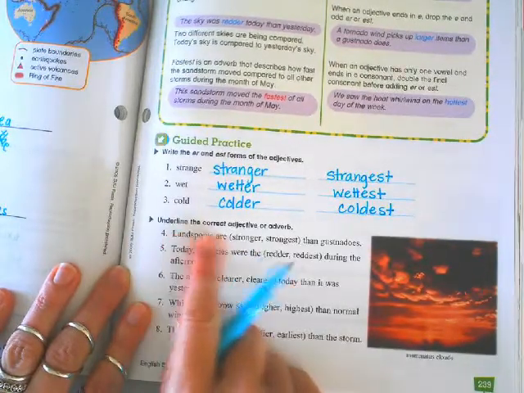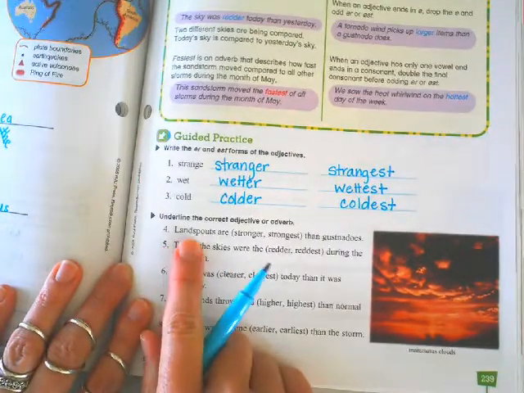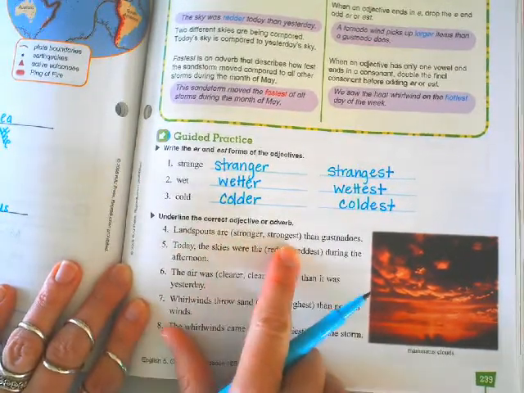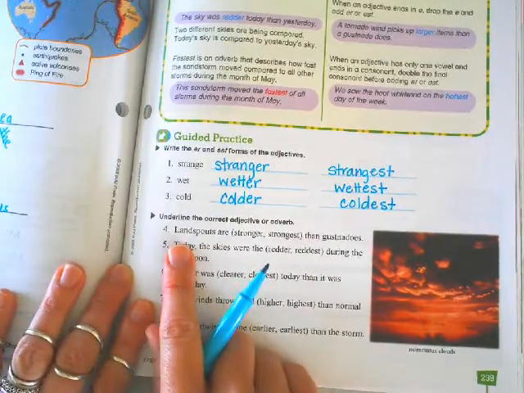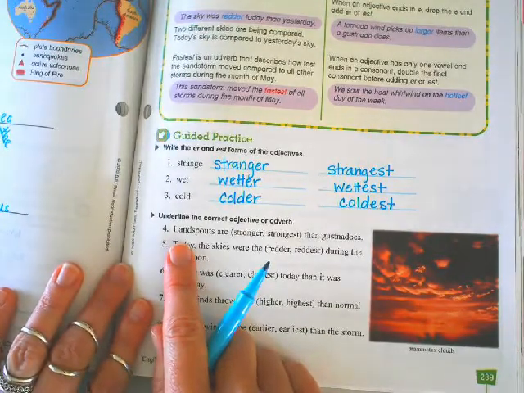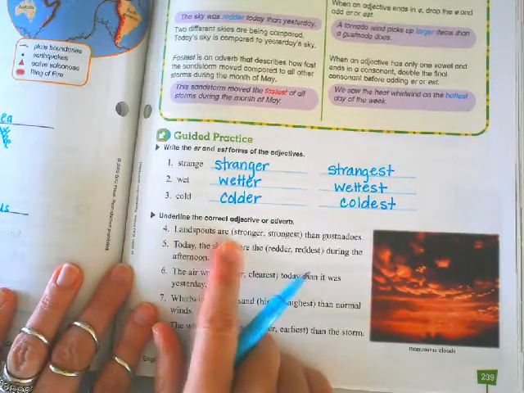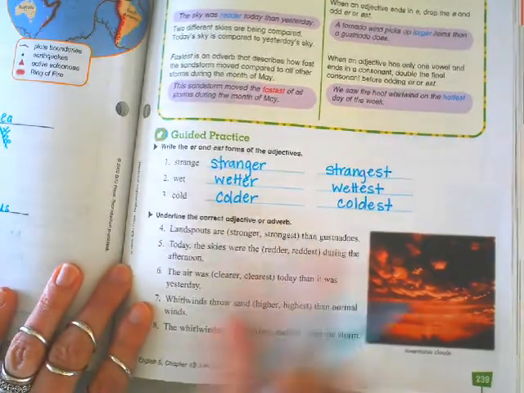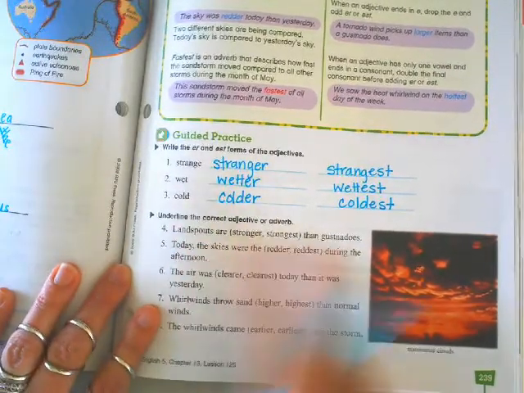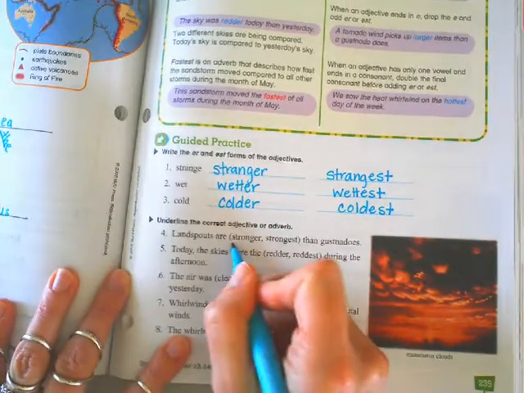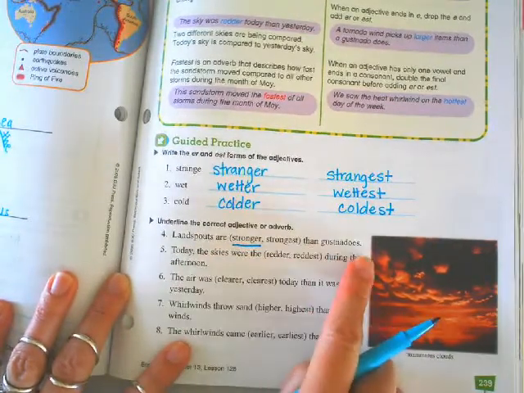Next part says, underline the correct adjective or adverb. So number 4 says, land spouts are stronger or strongest than gustnadoes. What you can do is practice saying the sentence with both forms, and usually the one that makes the most sense is the correct one. Land spouts are stronger than gustnadoes. Land spouts are strongest than gustnadoes. Since we're only comparing those two, the word is stronger.